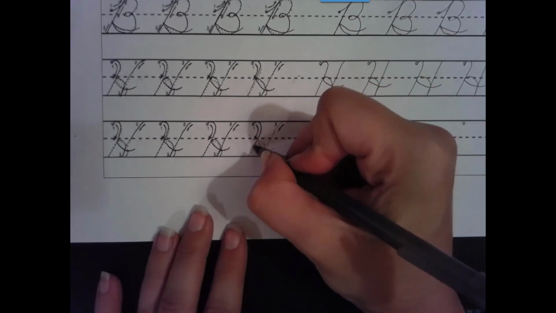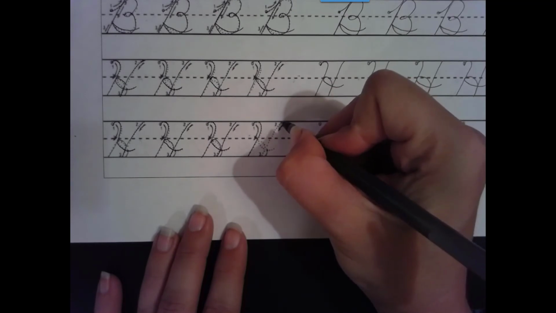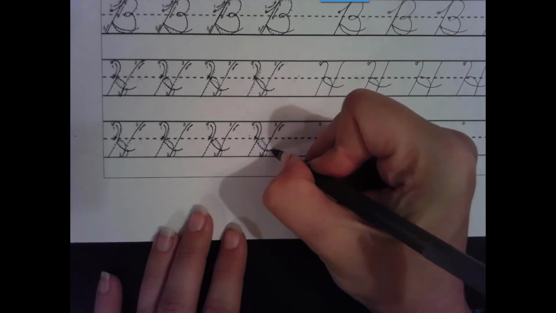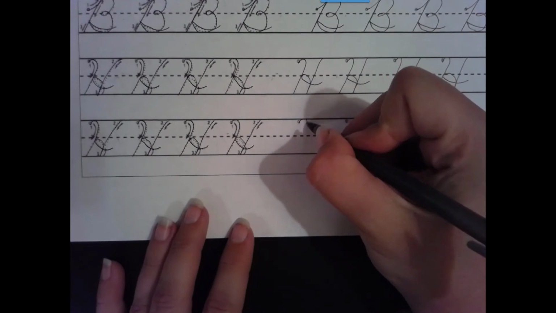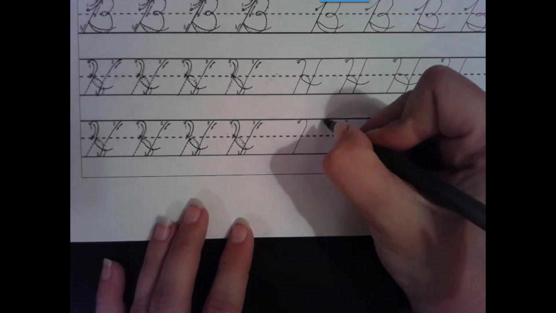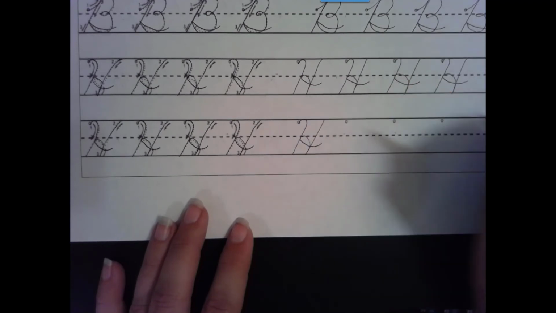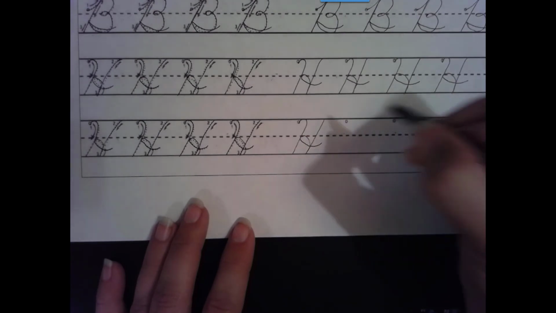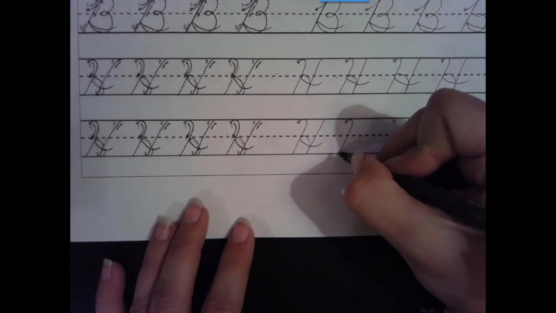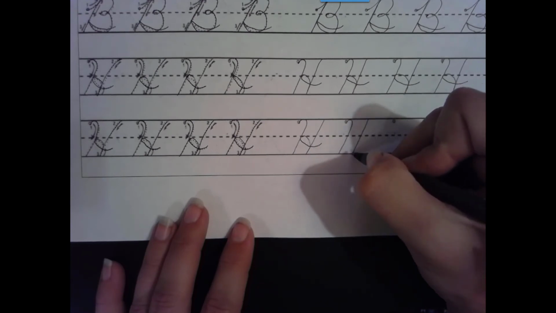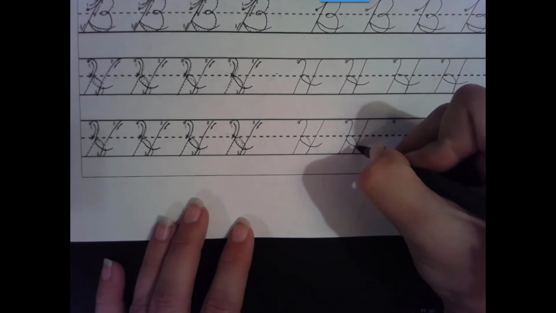Starting dot, curve up, slant down, pick up your pencil, slant down, retrace up, loop around, touch that line, come across. Starting dot, loop up, come down, slant down, retrace up, loop around, touch that first line, come across.